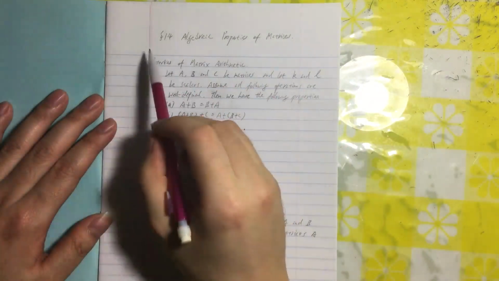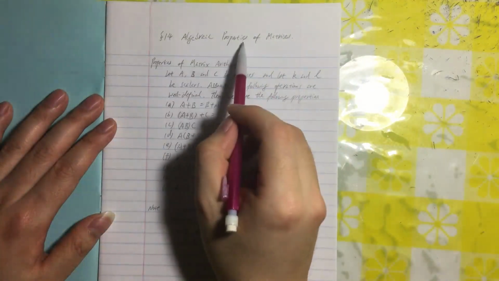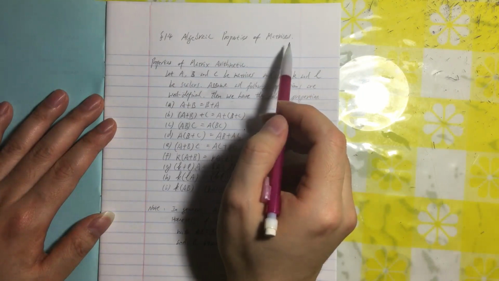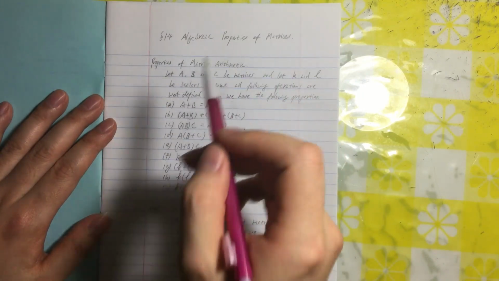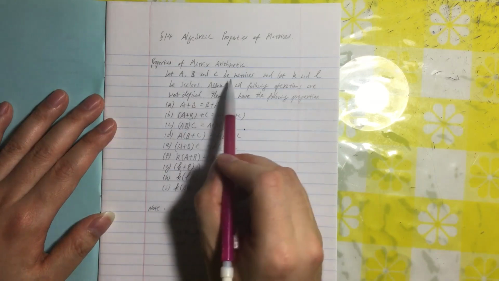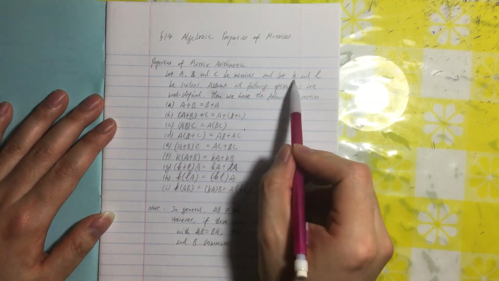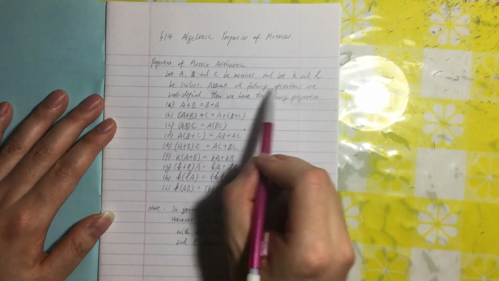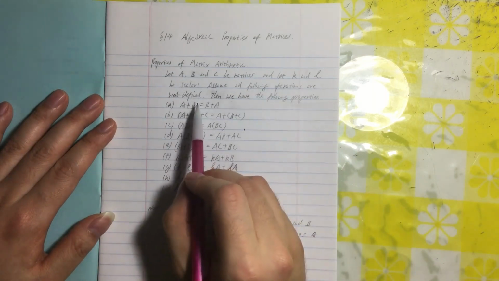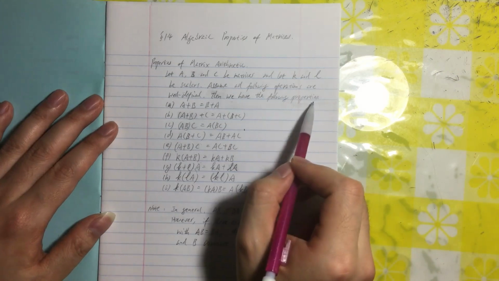Hello everyone. Today we'll study algebraic properties of matrices. First of all, let me introduce properties of matrix arithmetic. Let A, B, C be matrices, and let K and L be scalars. Assume all following operations are well defined. Then we have the following properties.